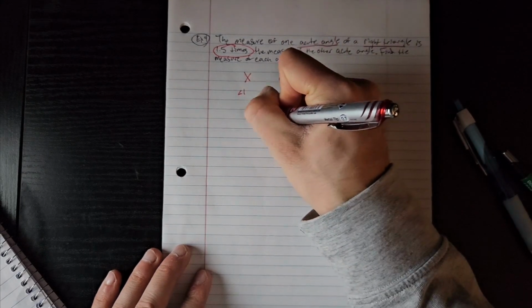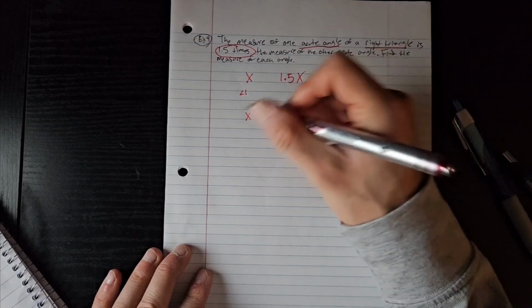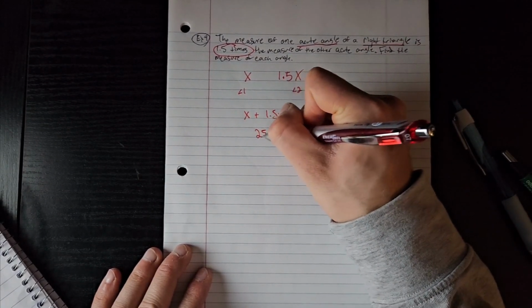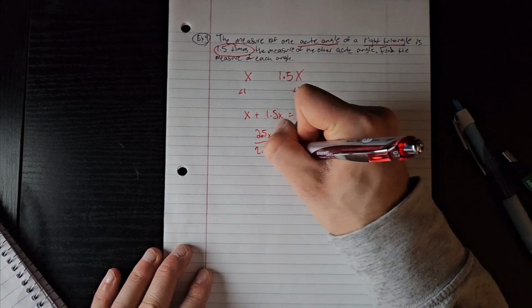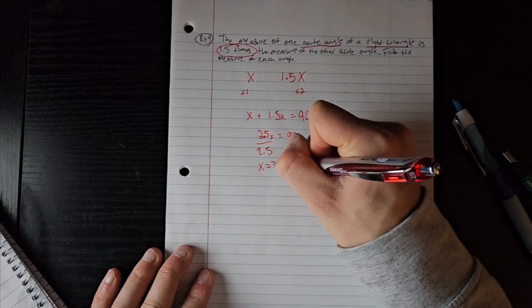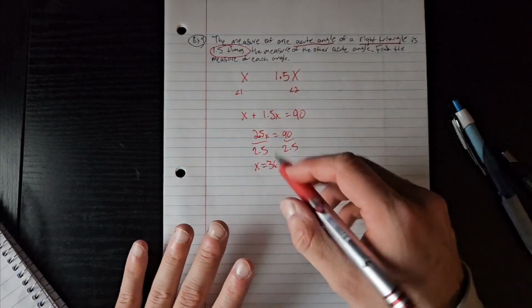So we'll have x plus 1.5x equals 90. We can solve for x at this point. Combine my x's, so I'll have 2.5x equals 90. Divide by 2.5. That'll give me x equals 36. That's one of my angles. That's my angle 1 up here.